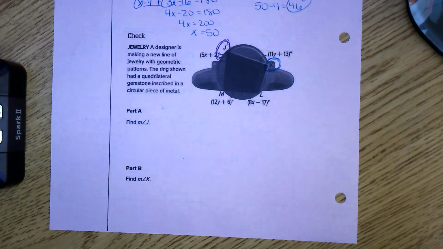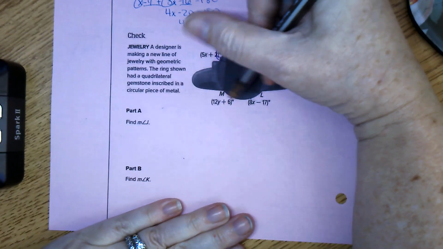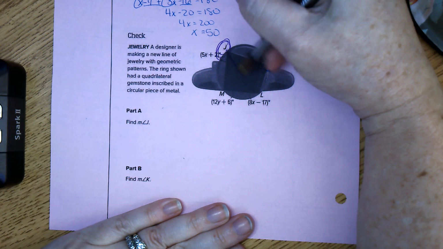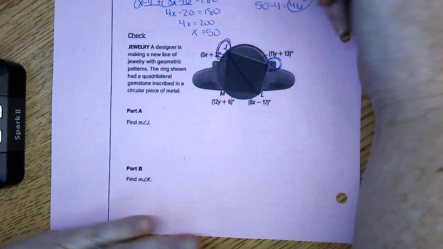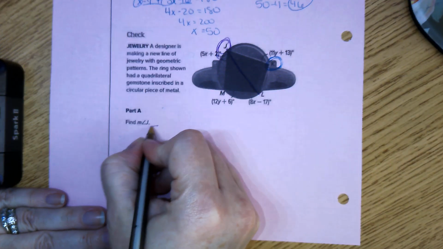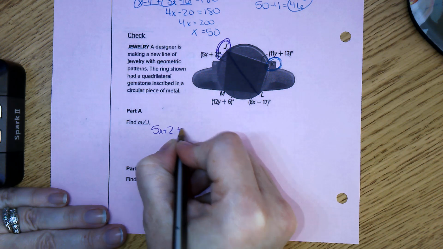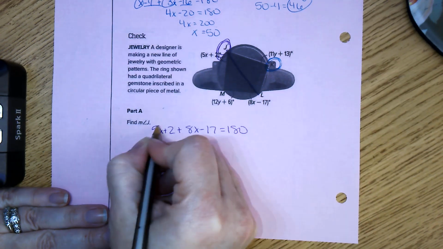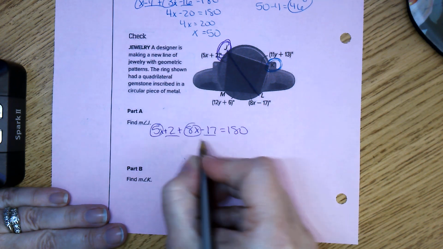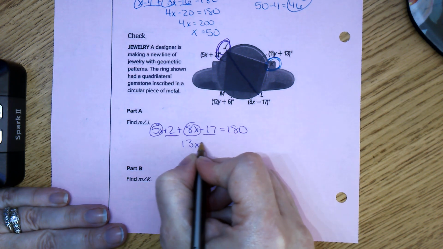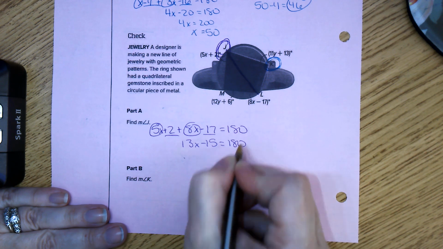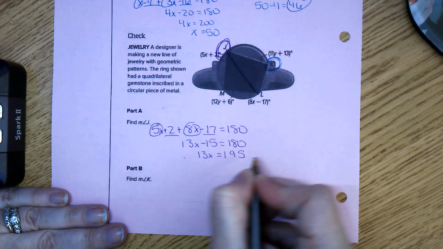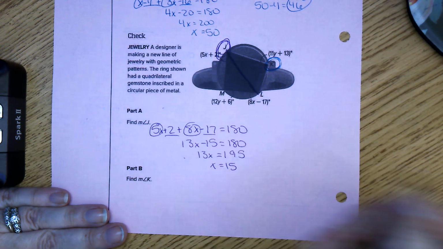All right, let's find J first. All right, we have a circular outside ring. We are quadrilateral, so we need to use the angle diagonal from J, which is L. So 5x plus 2, they are supplementary, so we add them together. Set them equal to 180. Combine your like terms. 13x minus 15 equals 180. 13x equals 195. X equals 15.